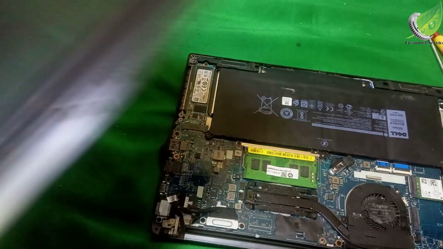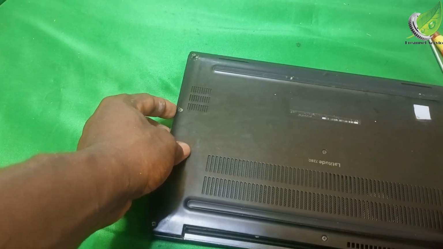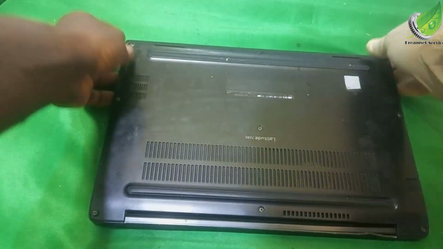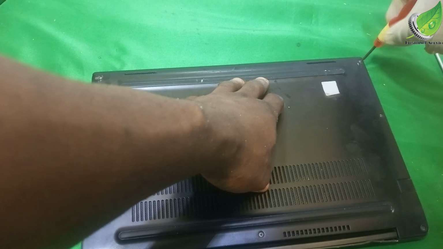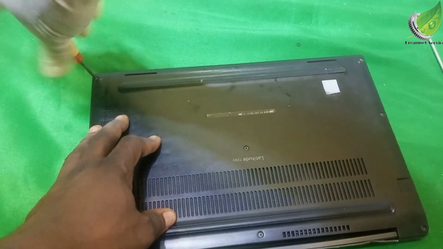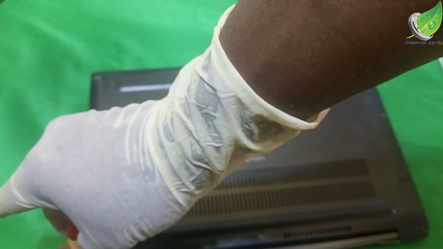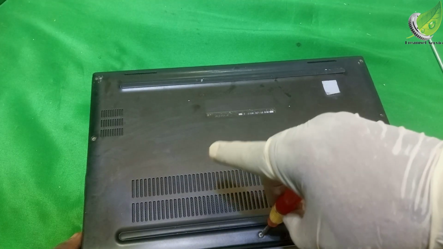So I'm going to close the back panel again, and then start up the PC. I'm going to assume that that is the reason for the blue screen. Remember that after closing this up, you try to start up the PC and if the problem repeats itself, there's one other thing that we still need to change on this laptop, and I'm going to show you how to replace it.